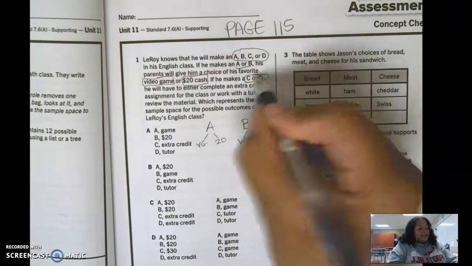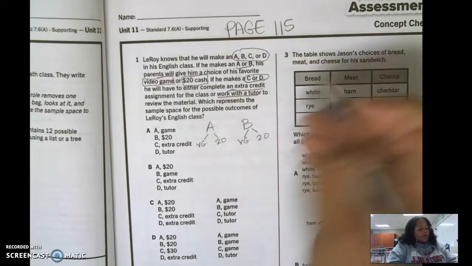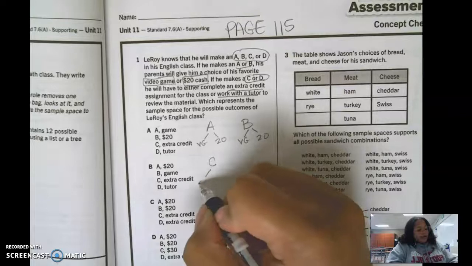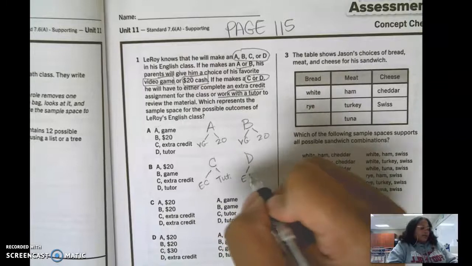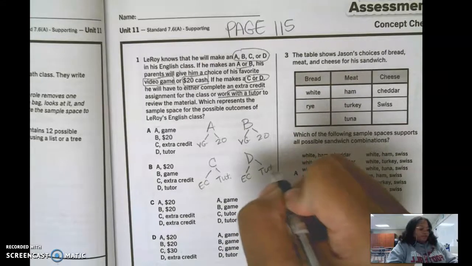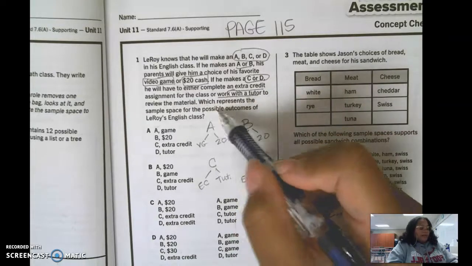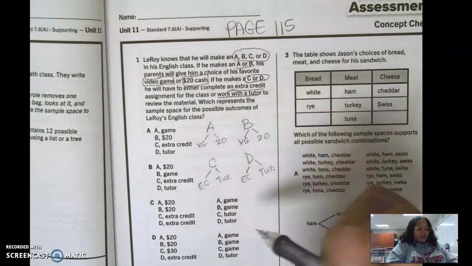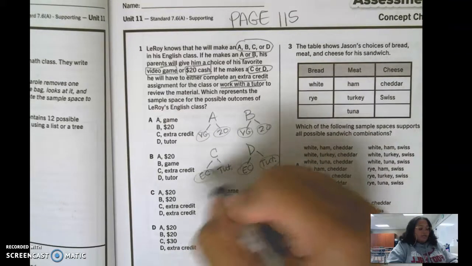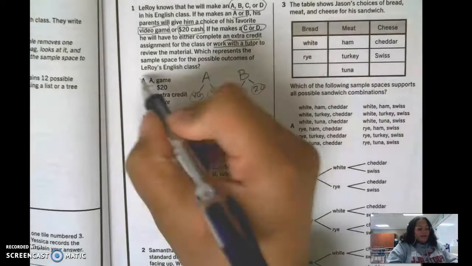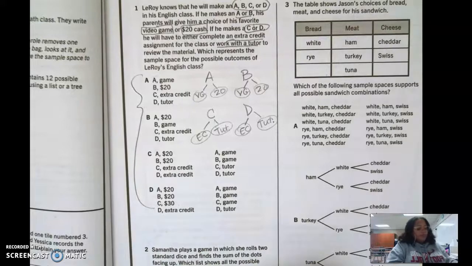If he makes a C or D, he will have to do extra credit for the class or work with a tutor. C could be extra credit or tutor, and D could be extra credit or tutor. Which represents the sample space for the possible outcomes of Leroy's English class? Find out how many outcomes you have and then match them in your answers.